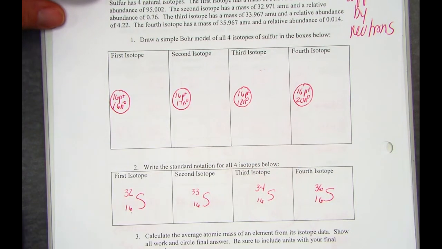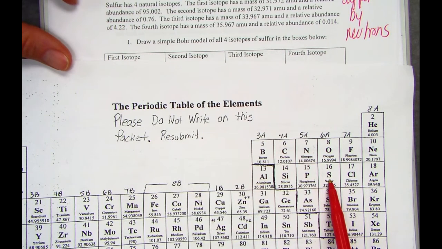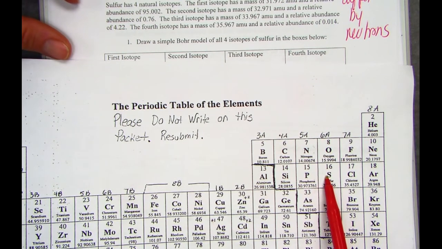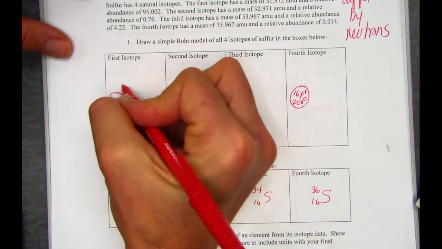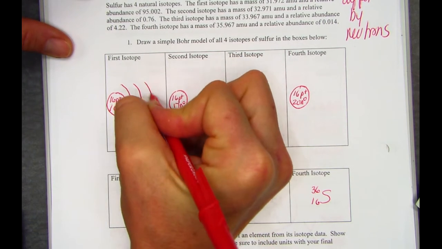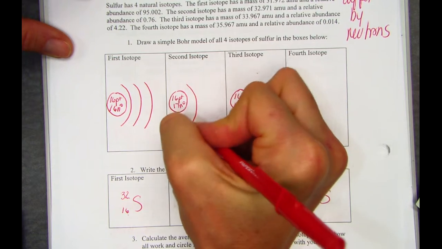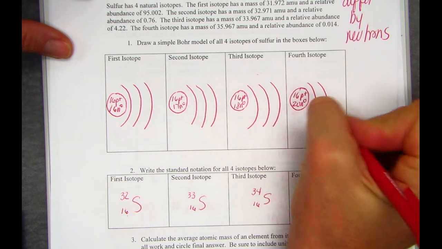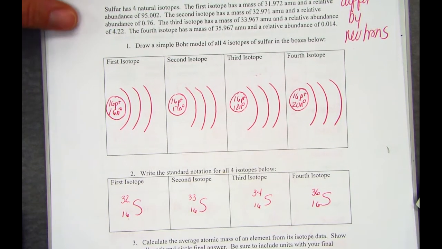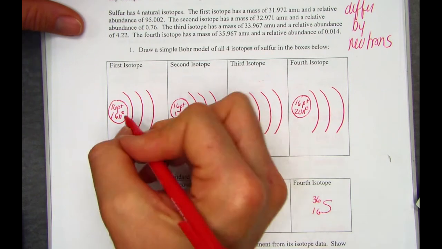The last thing we need to do is draw 16 electrons. Let your periodic table guide you. Sulfur is in group 6A, 6 valence electrons, 6 electrons in the outermost shell. It's in period 3, so I know I'll draw 3 energy levels. Energy level 1, energy level 2, energy level 3, period 3. That is a constant throughout each of those pictures, so I get those energy levels ready.